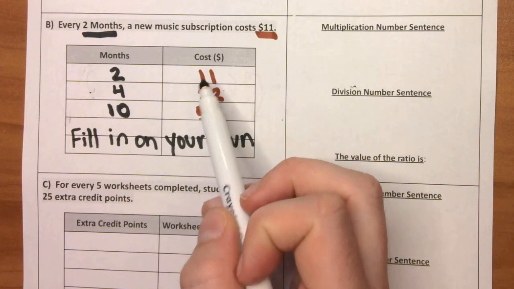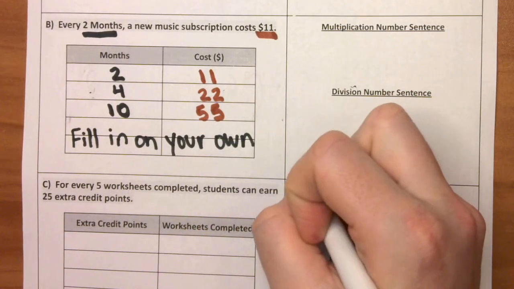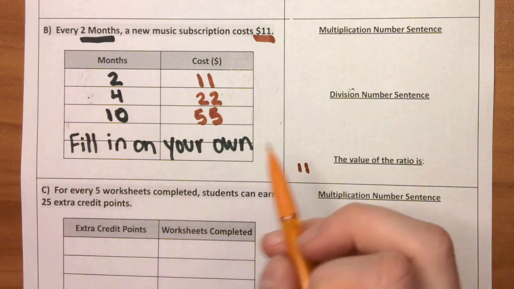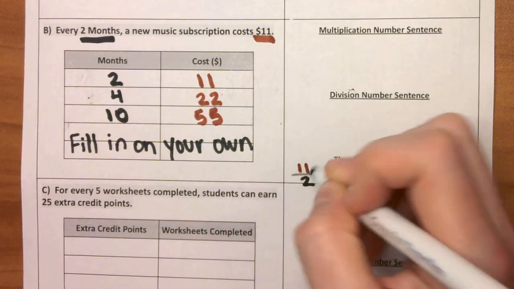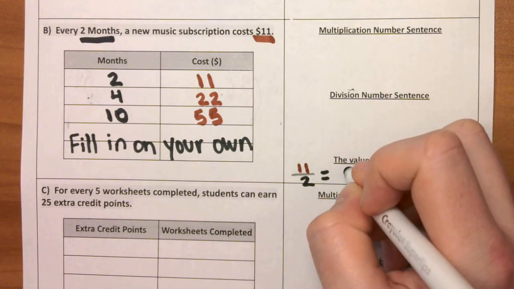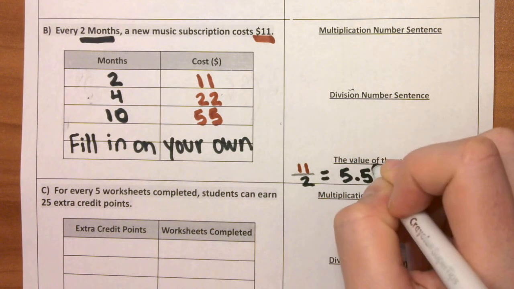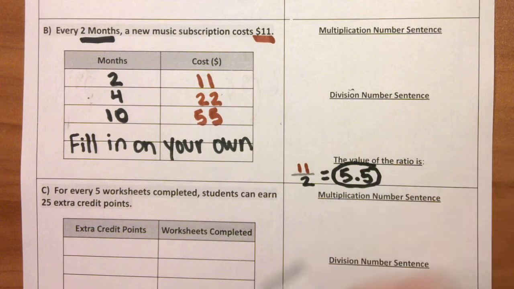So I'm going to take my cost, 11, and divide it by our months, 2. And 11 divided by 2 is 5 and 5/10. That's the value of our ratio.